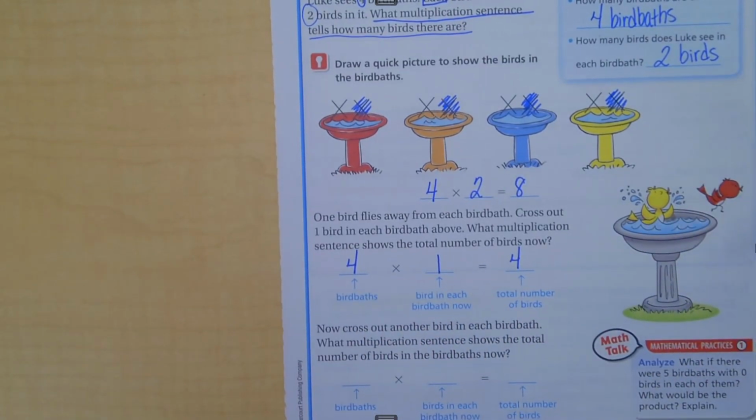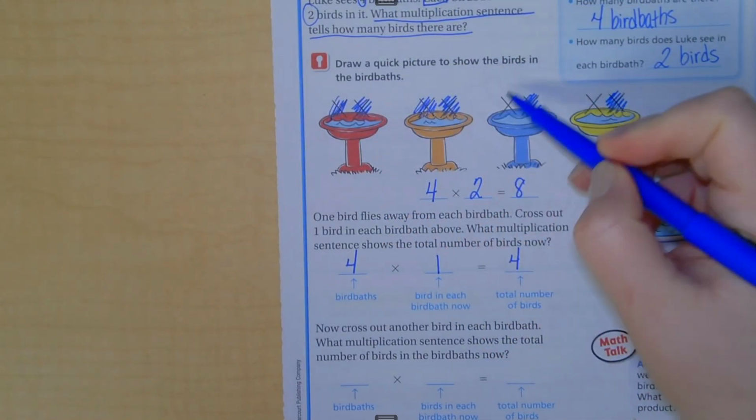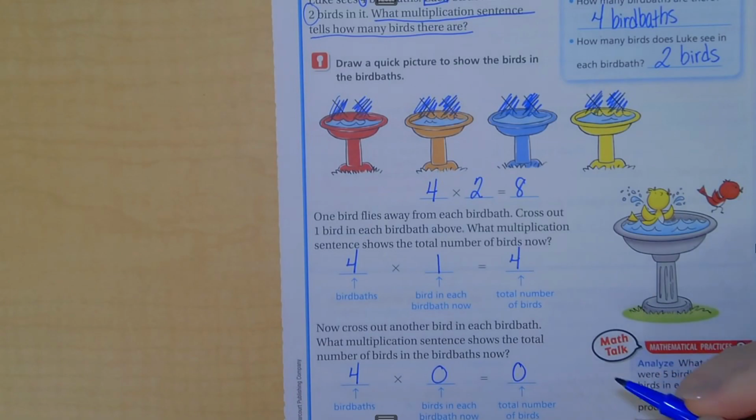Now, cross out another bird in each bird bath. Okay, go up and do that. Let's rewrite it again. How many bird baths? We still have 4 bird baths, right? But how many birds are in each bird bath now? Well, 0. They all flew away. So then how many birds are there total? 0. There are no birds. We still have 4 bird baths, but we have no birds. Okay?